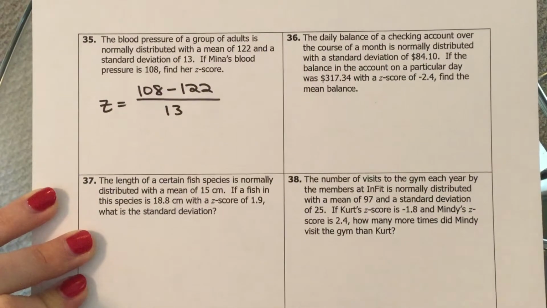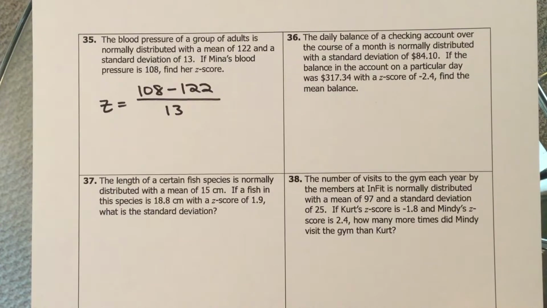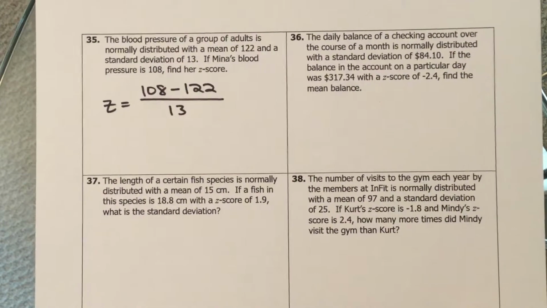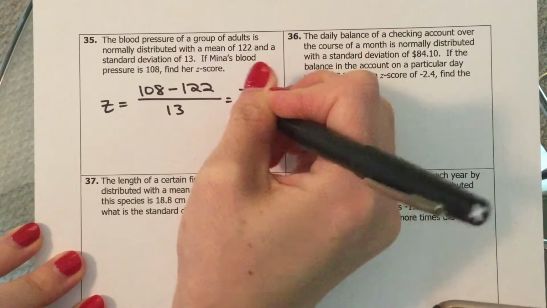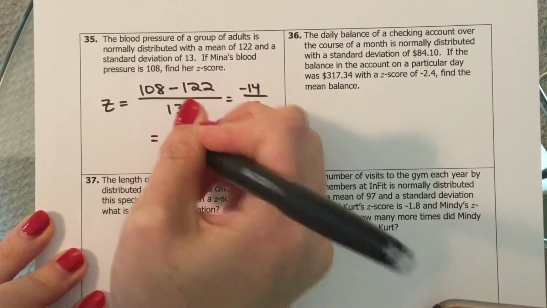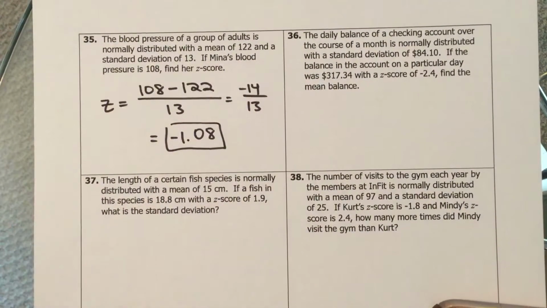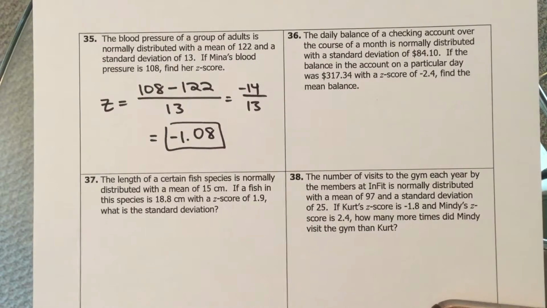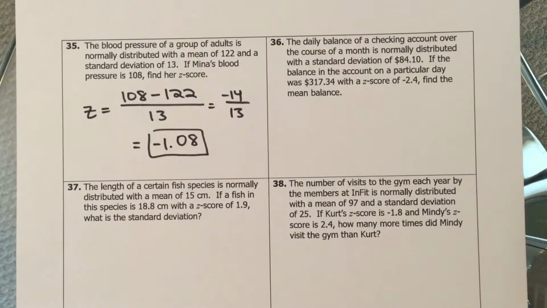The z-score just represents how many standard deviations you are away from the mean. Negative means below the mean. Positive means above the mean. So we have negative 14 divided by 13, which is about negative 1.08. Remember, with these you always do 2 digits, because the z-score table only goes to the hundredths digit anyway.